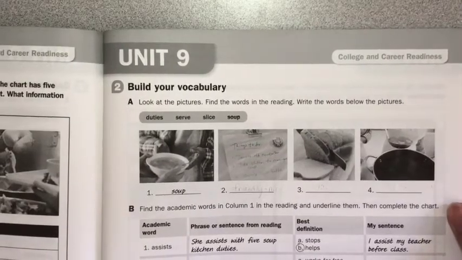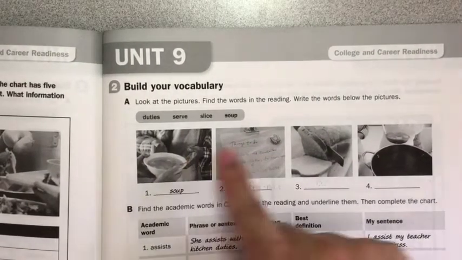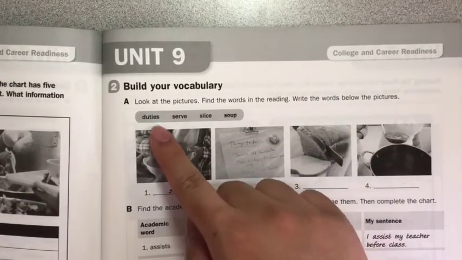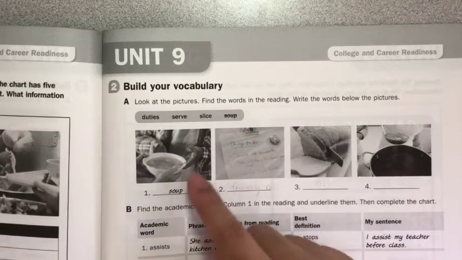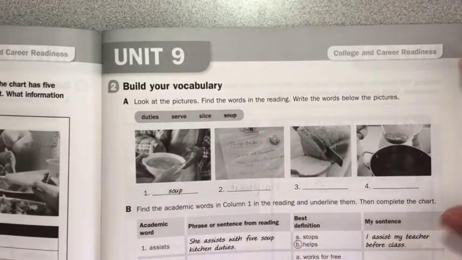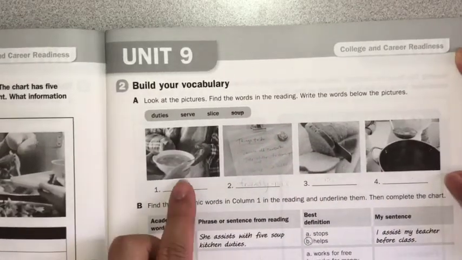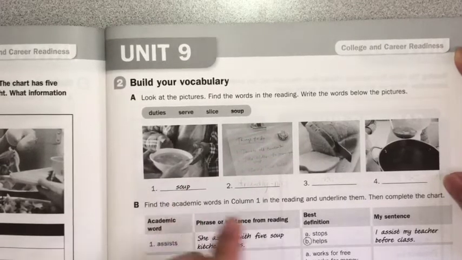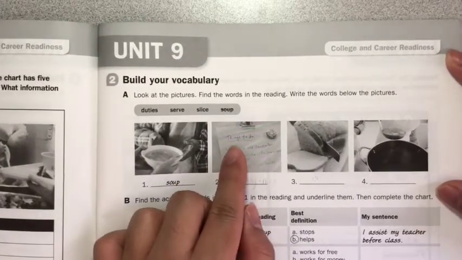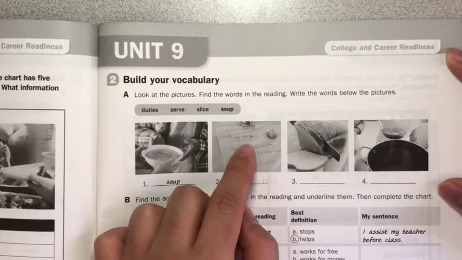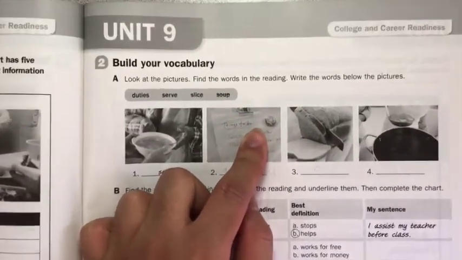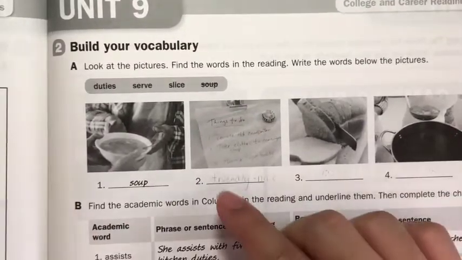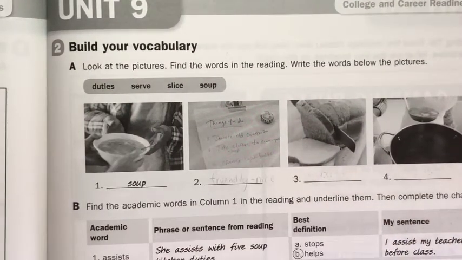Okay, on to the next page. We have 4 pictures here and 4 words. So we want to write the word with the correct picture. So number 1 is soup. Number 2, if you look closely at the heading here, it says things to do. So things to do, or things you need to do, are duties.